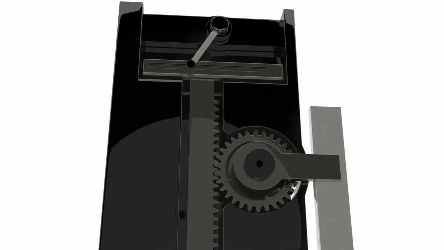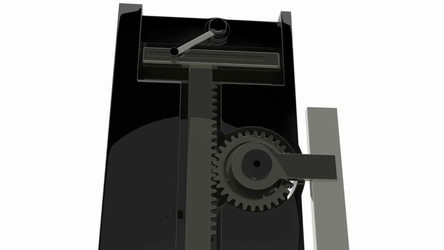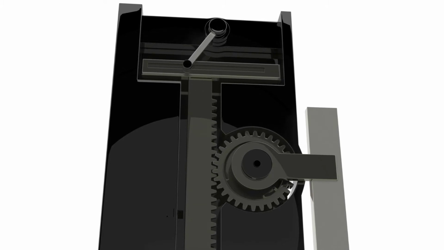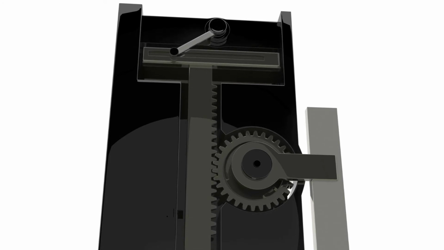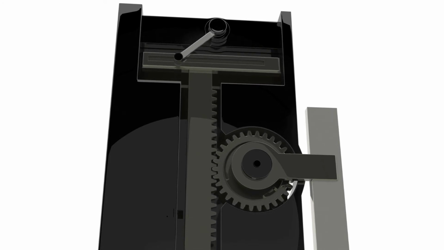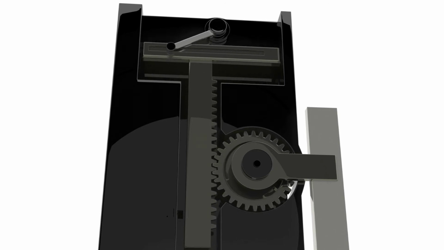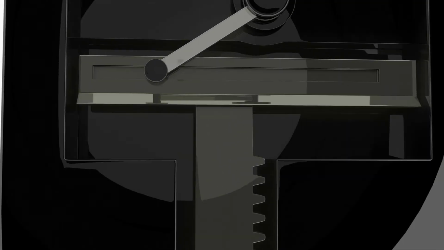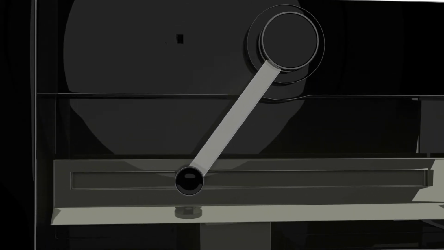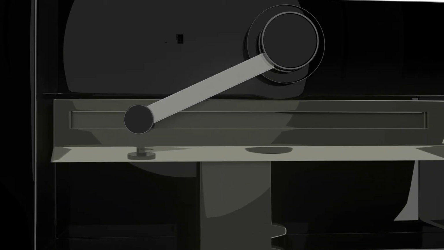In this simple mechanical system, the small gear rotation drives the T-section, and the T-section drives the rotation of the small arm at the top of the model. We are going to employ some mathematics to calculate the angular velocity and angular acceleration of this arm at a specific moment.